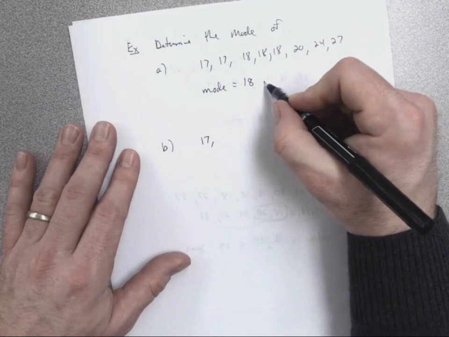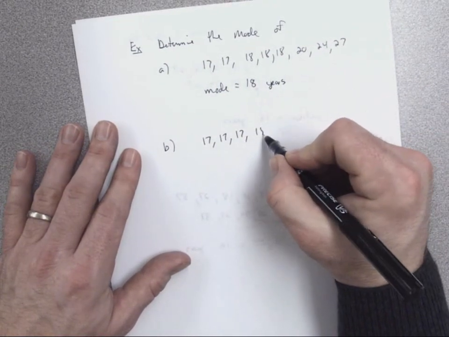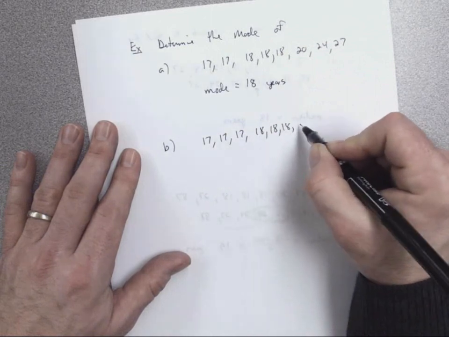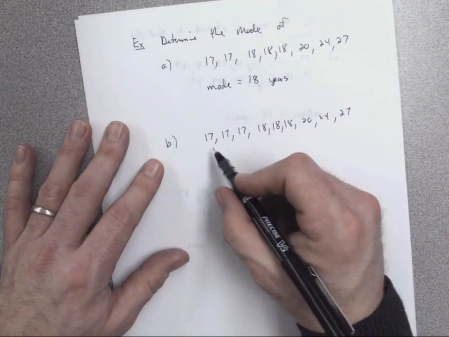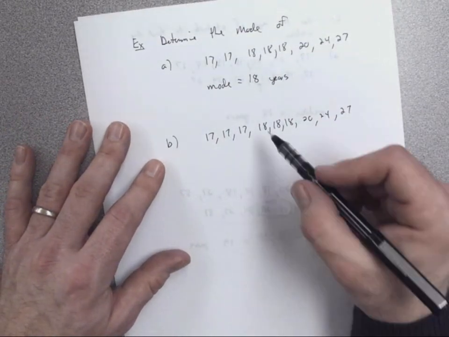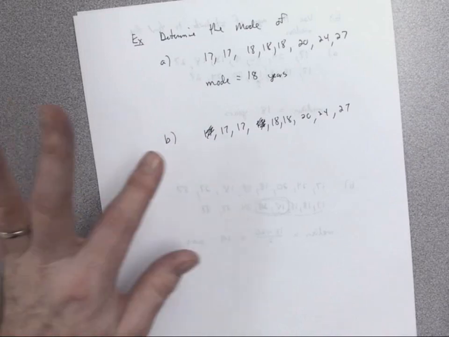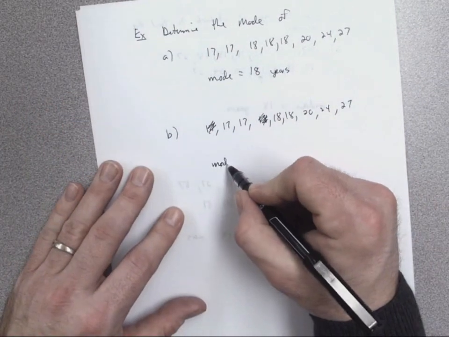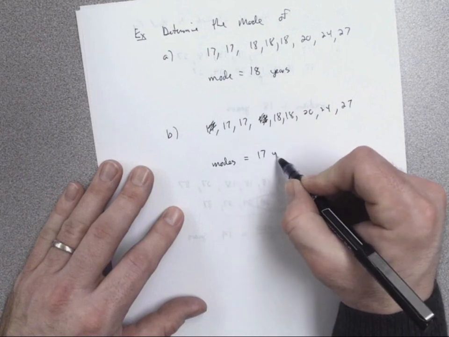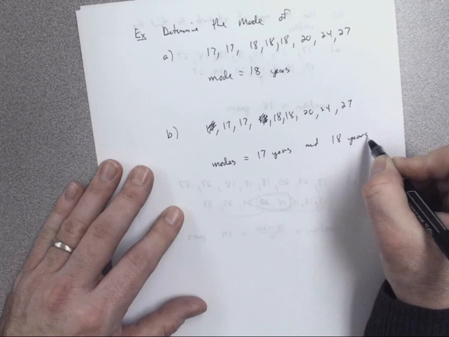I'm still talking about age: 17, 17, 17, 18, 18, 18, 20, 24, 27. Now this has 2 modes because this happens 3 times and this happens 3 times. Or even if you got rid of these 2, 17 and 18 are still the modes because 17 happens twice and 18 happens twice. So the modes would equal 17 years and 18 years. So it happens to have 2 modes.